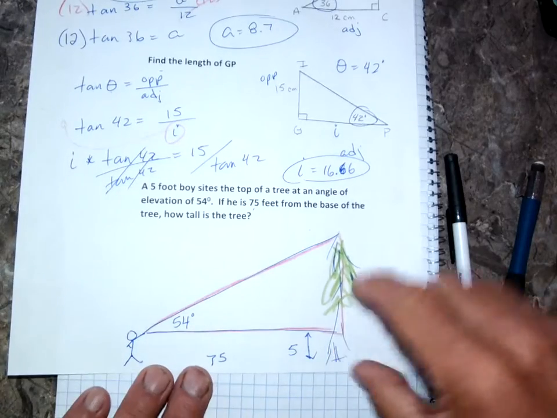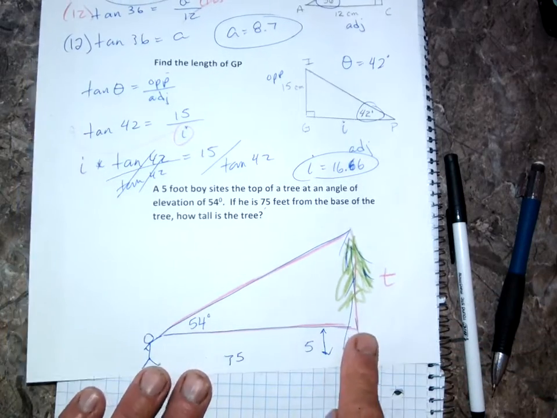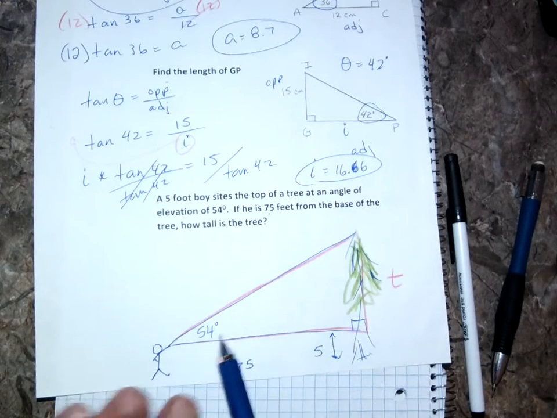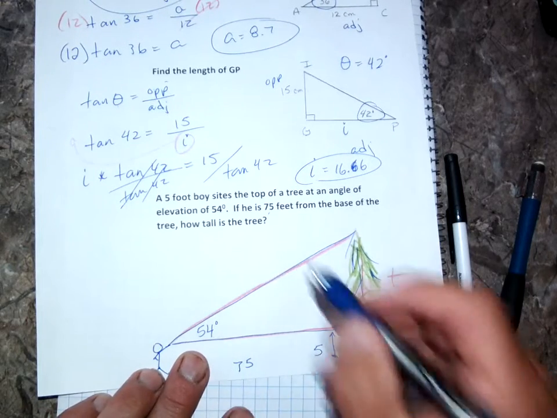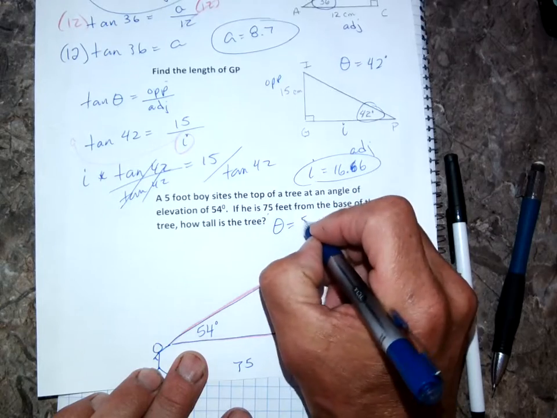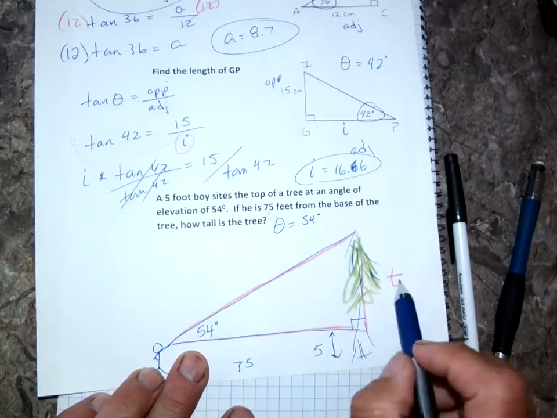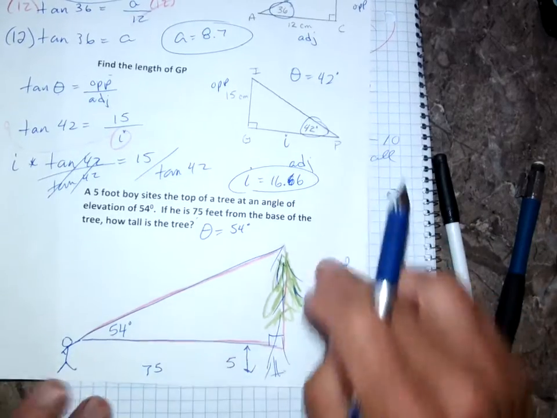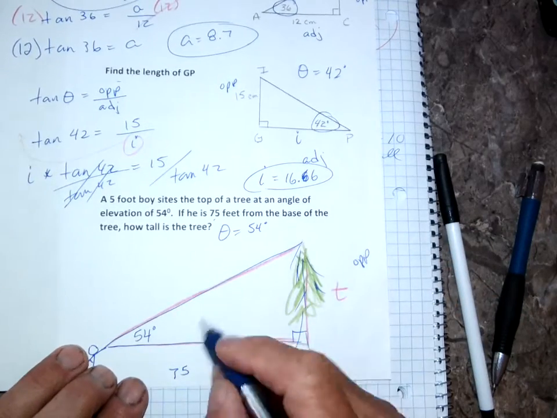I'll have to add in this 5 feet. Okay, but here's my right triangle. Here's my angle, theta. So my theta is 54 degrees. T, that's my opposite side. This side, the 75, is my adjacent side.